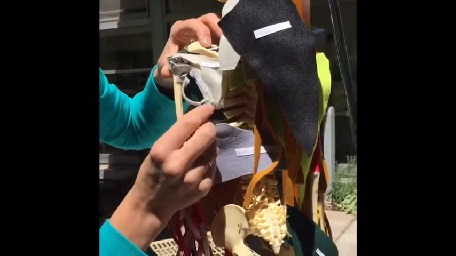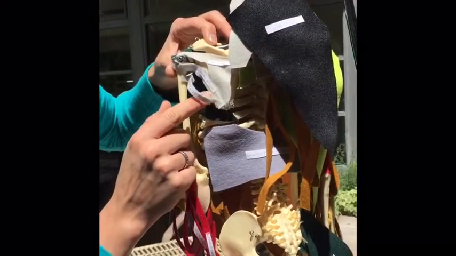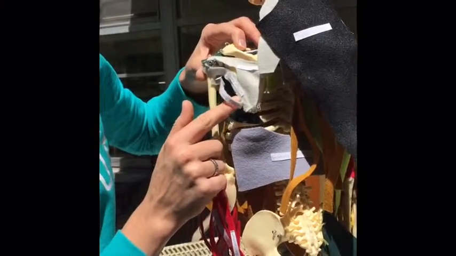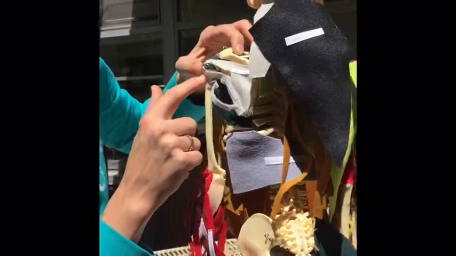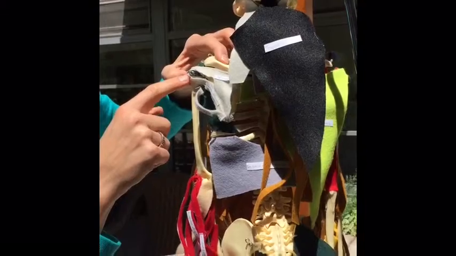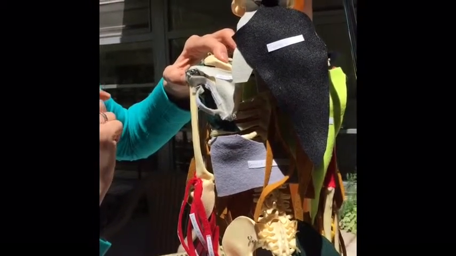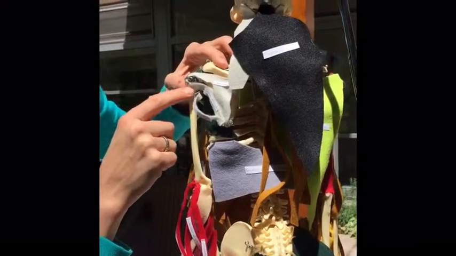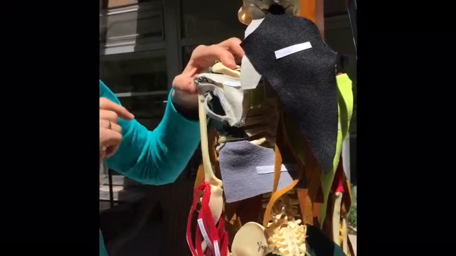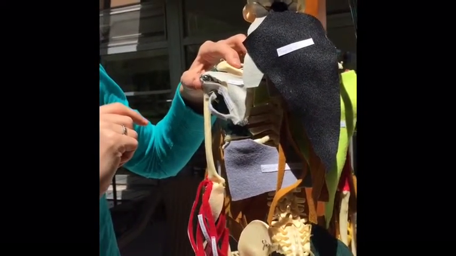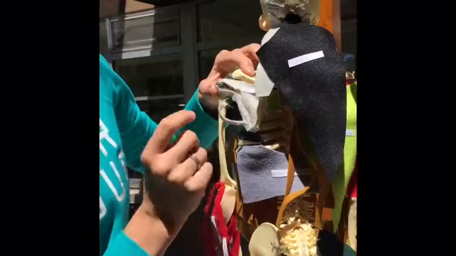Then we have the teres minor that goes from the lateral border of the scapula to the lesser tubercle of the humerus, and that helps with, I believe, lateral rotation of the arm.